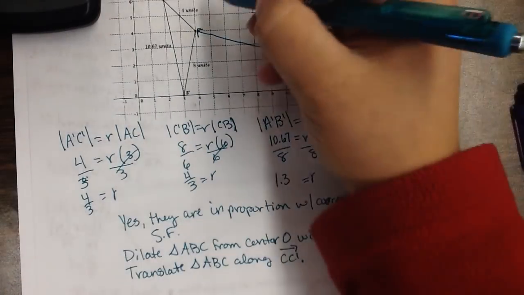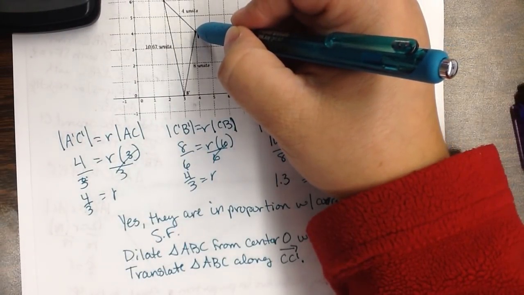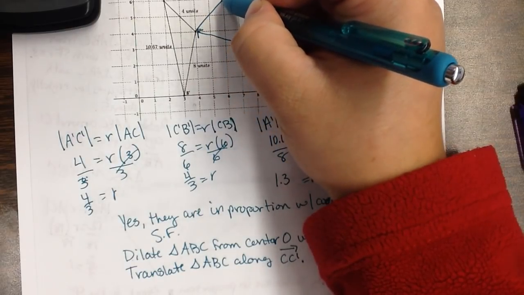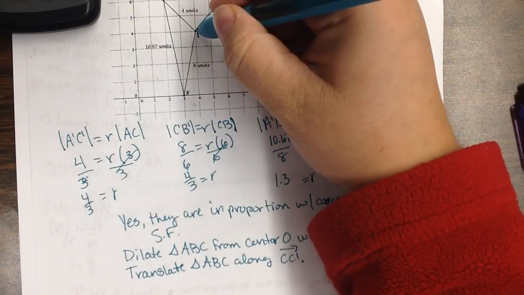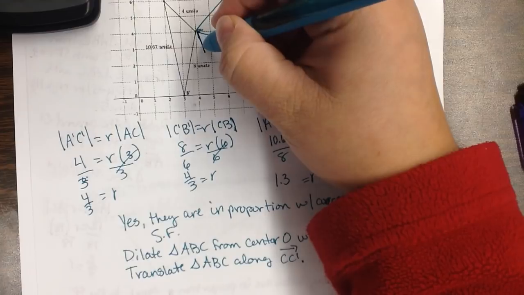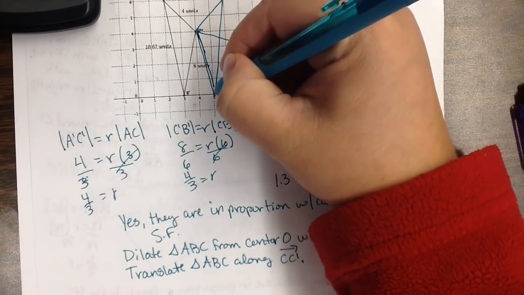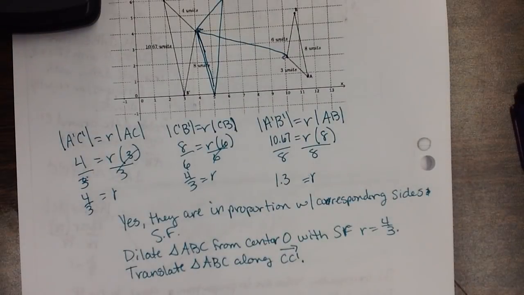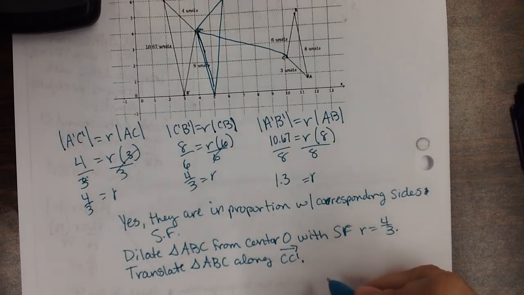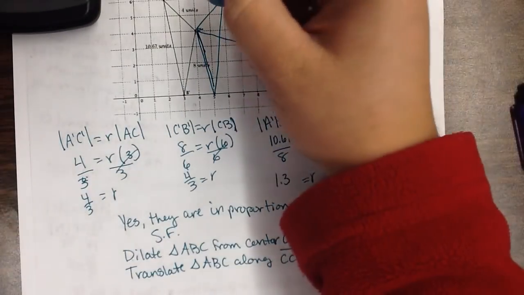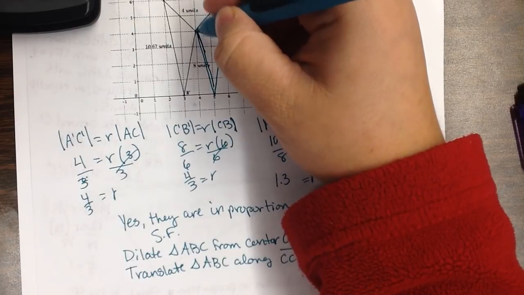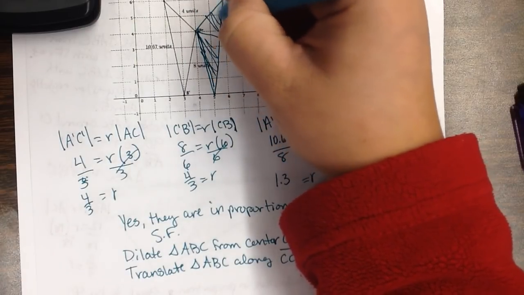And then it would look something like this. If I could draw. No, it wouldn't. Ignore that.